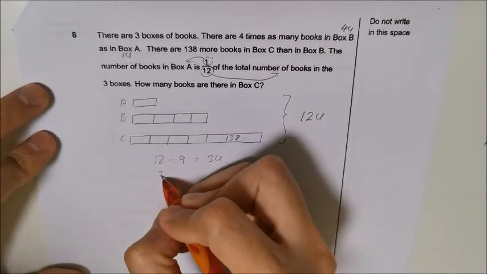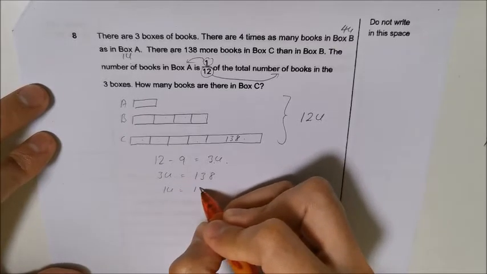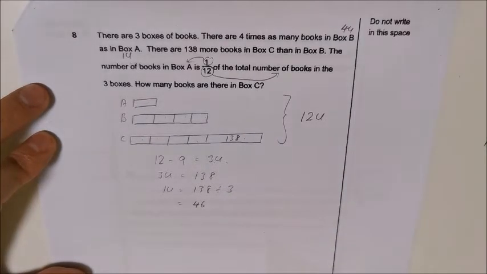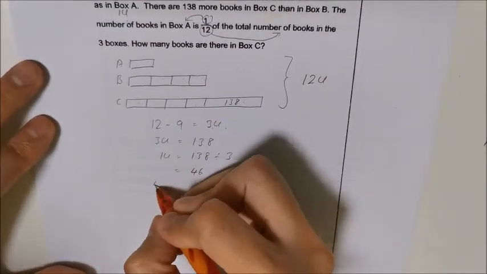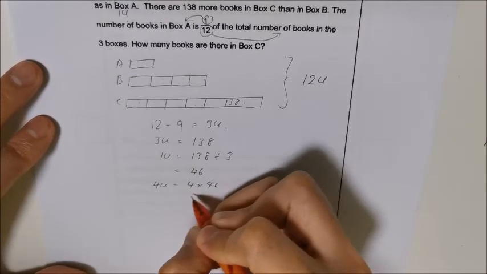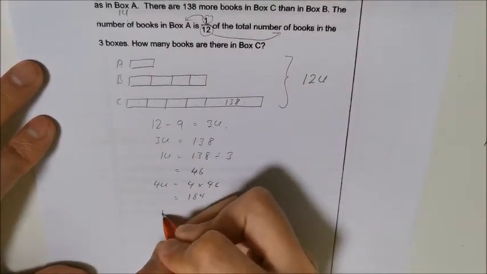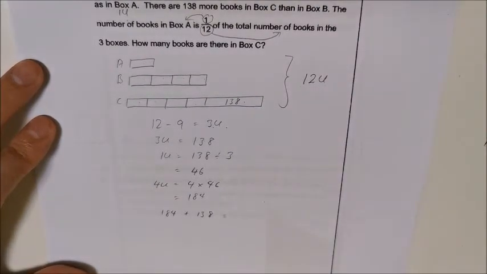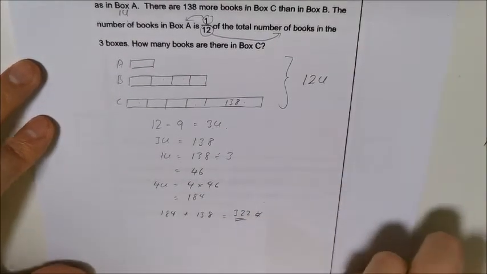Okay, so everything will make sense now. 138 equals 3 units. So 1 unit will be 138 divided by 3. I should have 46. Okay, so how many books are there in box C? So box C, you have 4 units, right? So 4 units will be 4 times 46, 184. And 184 plus 138. Okay, now we can get the answer. 322. Okay, so that's the answer.